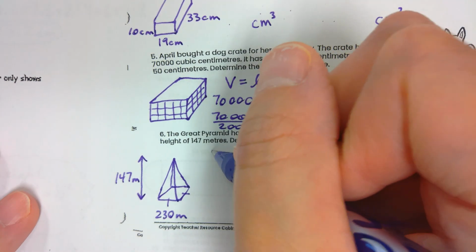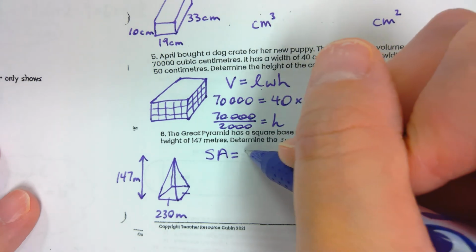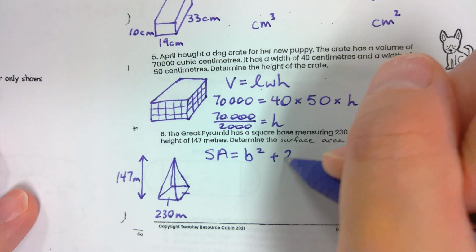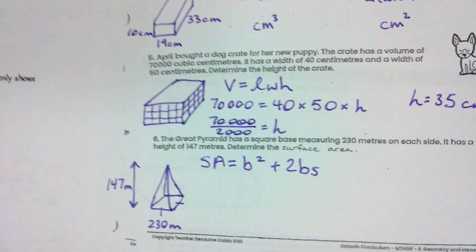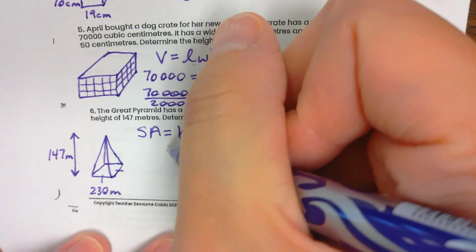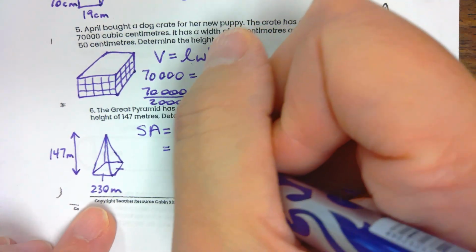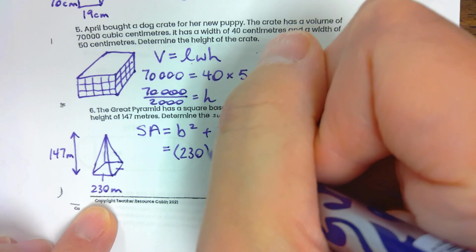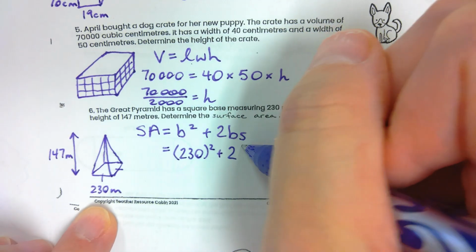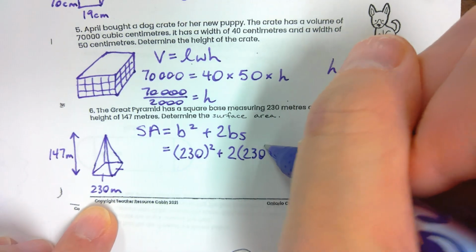So surface area equals b squared plus 2bs. So my base is 230, and s is 147.